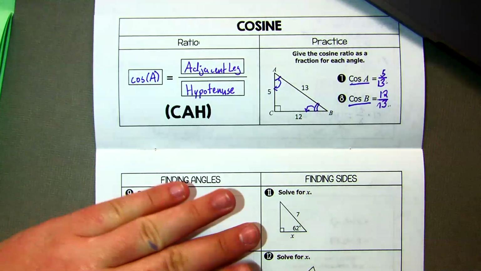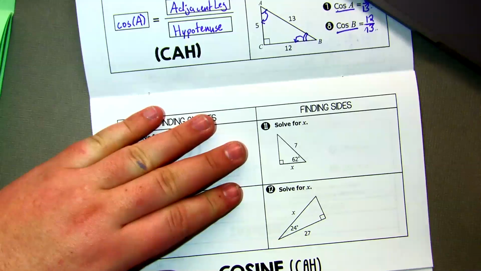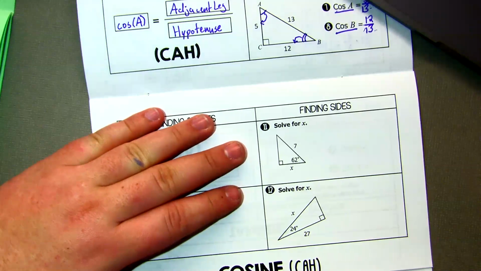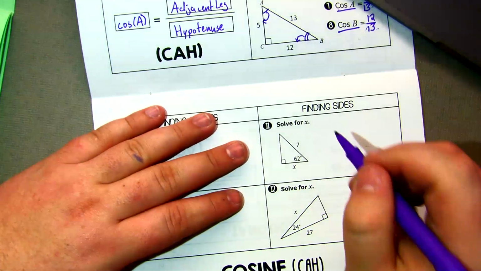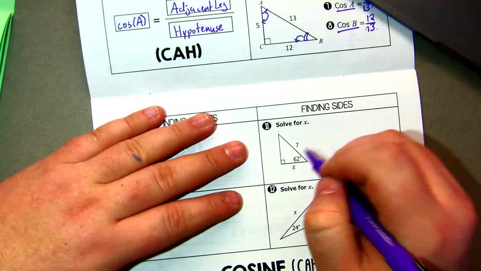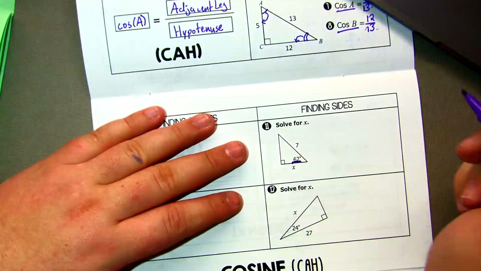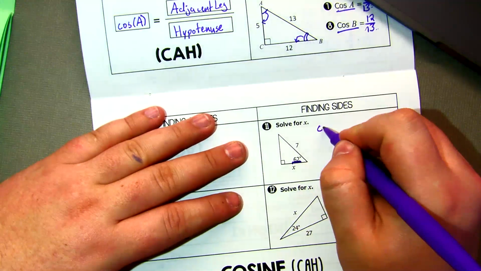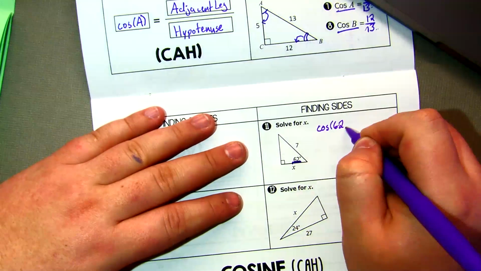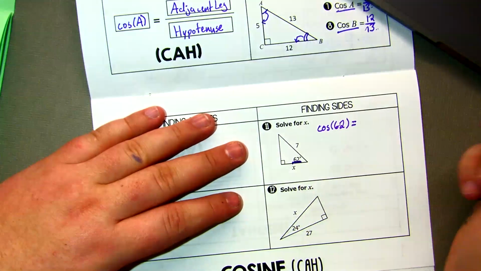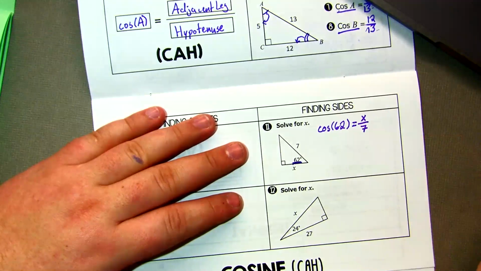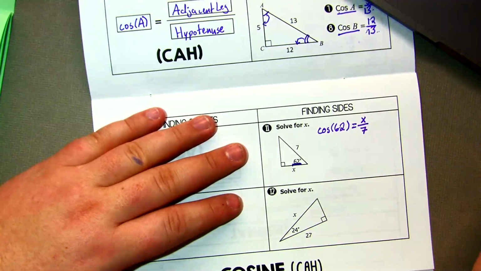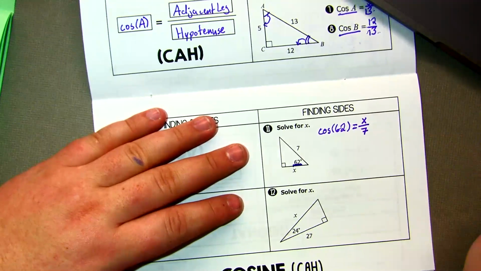All right, we're going to work a couple examples now. We're going to set these up, and then I will leave you to finish them on your own. So the first thing we're going to do, let's look at number 11 here. I notice we've got 62. We're going to say the cosine of 62, because it's an angle measure, is equal to our adjacent side of x over our hypotenuse of 7. Pause the video and solve this question, and then come back when you've got an answer ready.